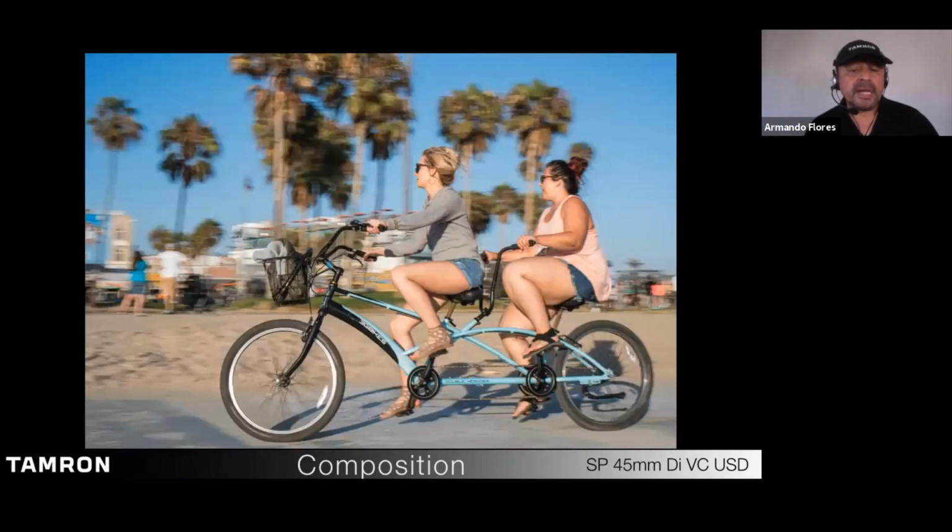Also, remember, in any situation where you have a subject that is moving in a certain direction or even looking in a certain direction, it's important to give it a little bit of breathing room. In this particular case, I've got my subjects riding bicycles or skating or running on the bike path, and they're moving from right to left. So I'm concentrating on that.